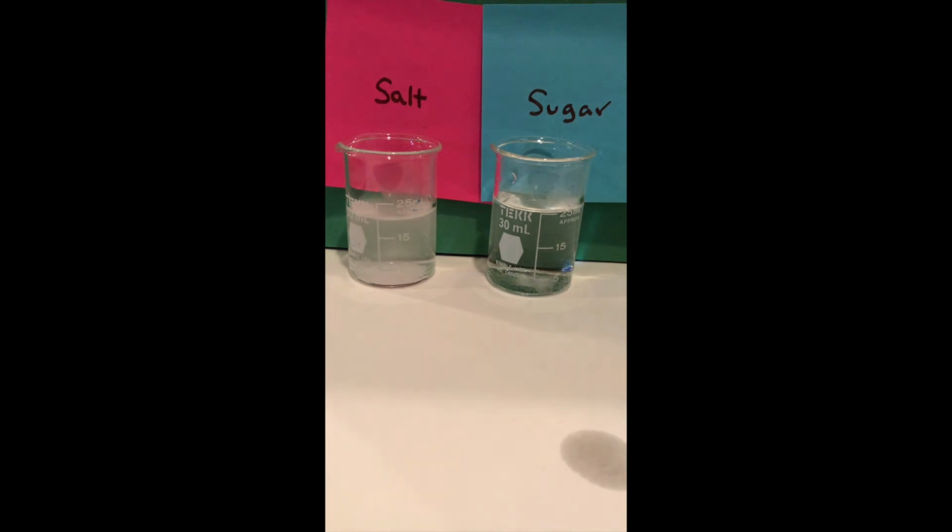Again, keep in mind that salt is an ionic compound and sugar is a covalent compound.